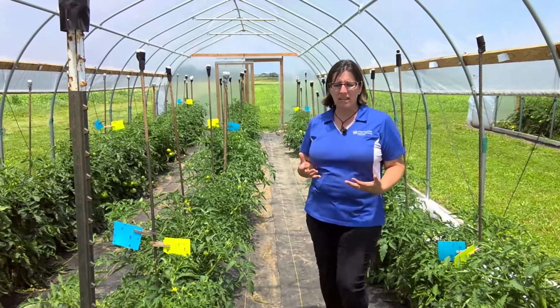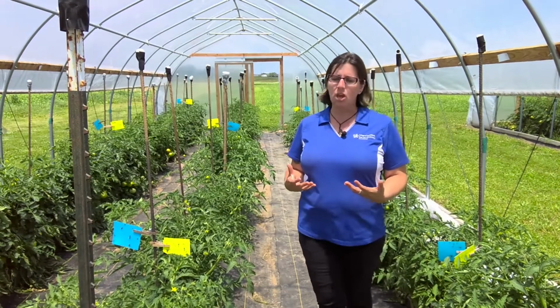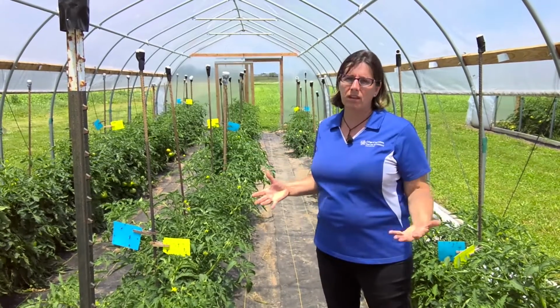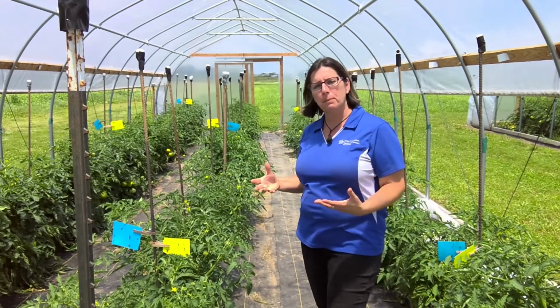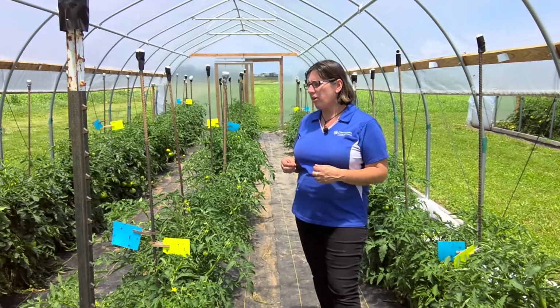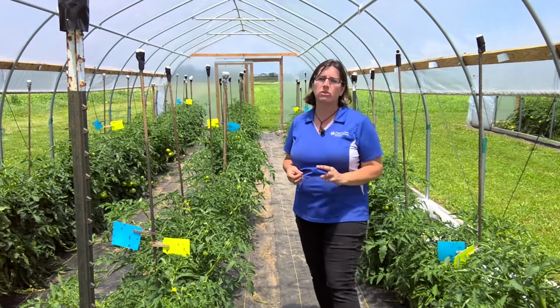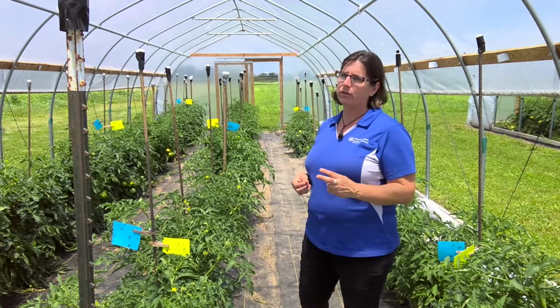So assessing climate in a high tunnel or greenhouse is really important in terms of disease management. Growers must know what the climate is and be able to manipulate the climate in order to manage disease. So our fungal and bacterial pathogens need two major things to complete their life cycle. That is free water and moderate temperatures.